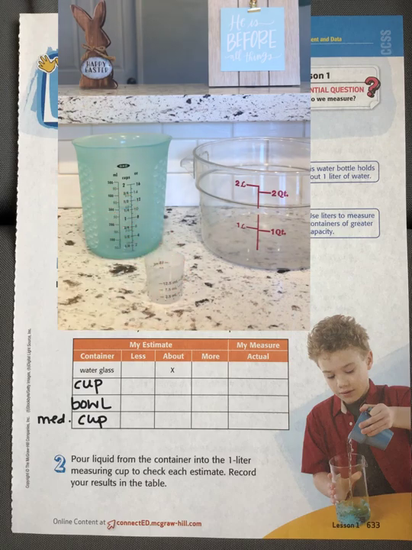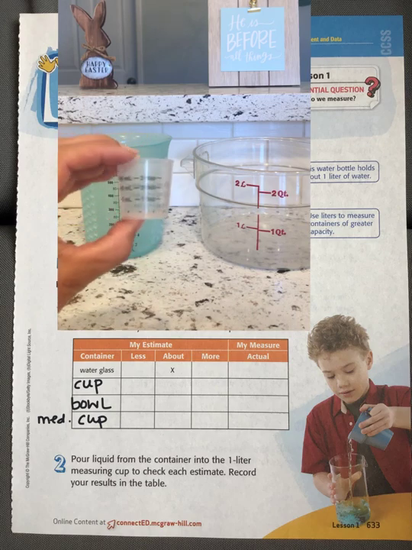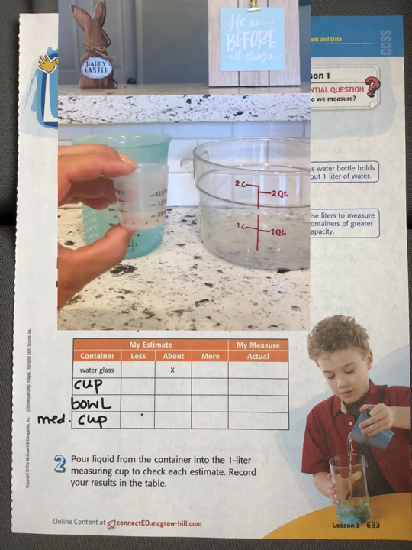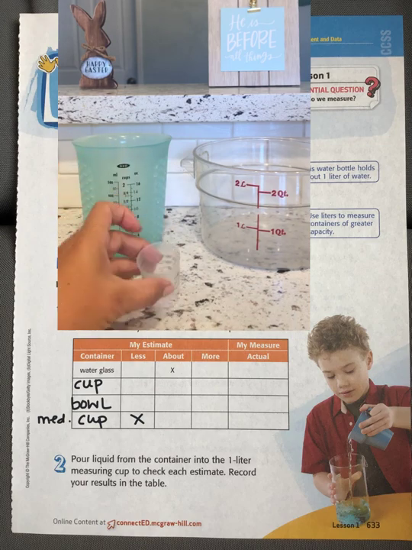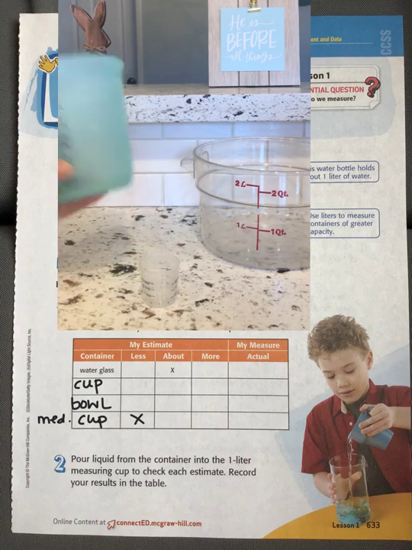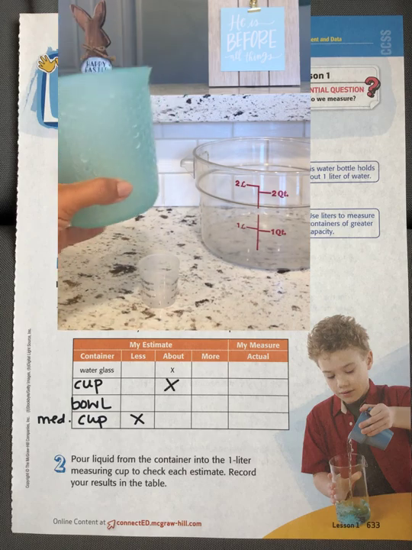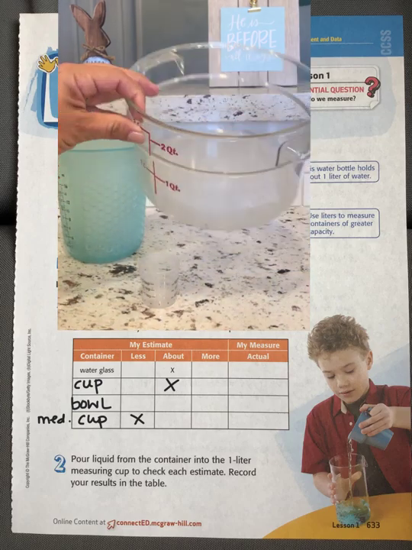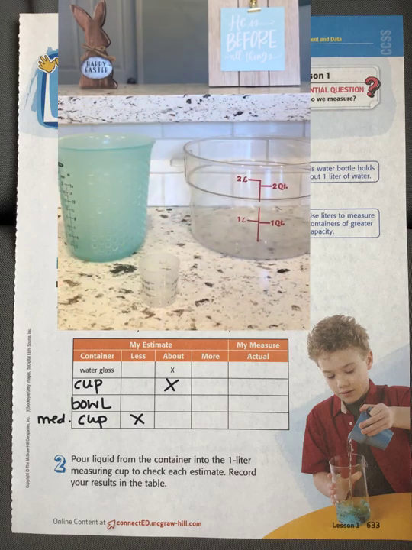So, my first container. Do I think that a liter is going to fit in this container? Probably not. So, for my medicine, let's call this a medicine cup. My medicine cup, I don't think that a liter is going to fit in there. My measuring cup, maybe, looks pretty good. I might be able to fit a liter in there. And then my other big container, I'm pretty sure I can fit a liter in there. Let's find out.